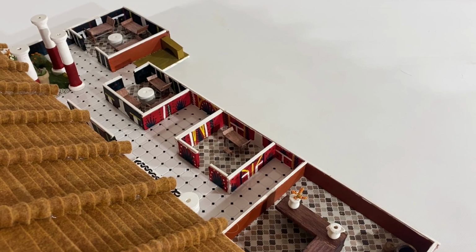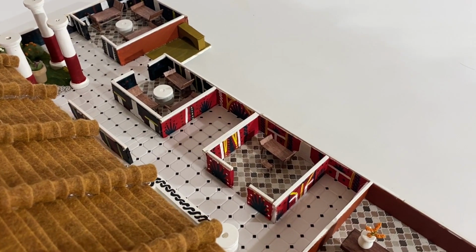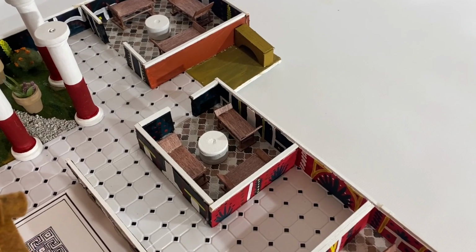Over here we have the kitchen. It's pretty much just a stove, so don't get too excited. Honestly, I'm not even convinced this is a kitchen.